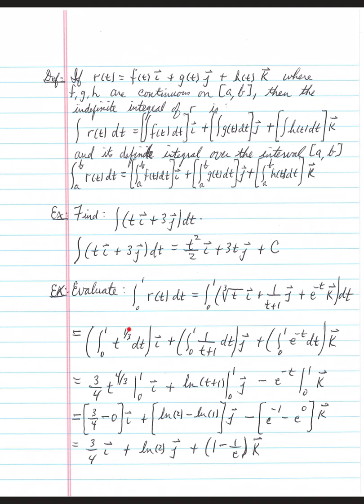Add 1 to the power, and then divide by the result, you'll get 3/4 t to the 4/3, and we're still going to evaluate that at 0 and 1. For the j component, what's the derivative of t plus 1? It's 1. So your antiderivative will be natural log of the denominator. Anytime you have derivative over original, it's natural log of the original.